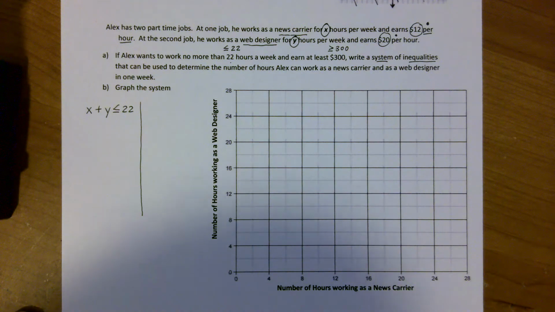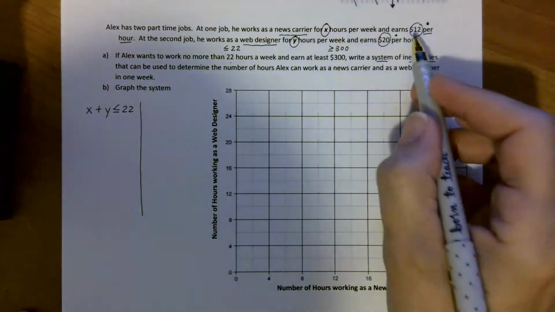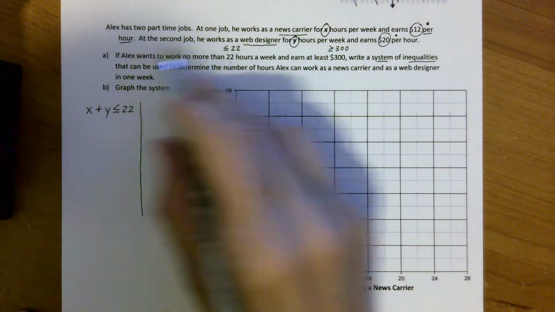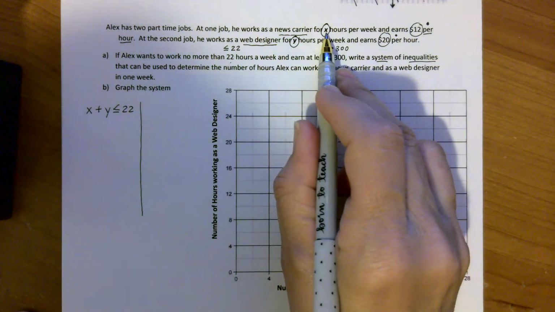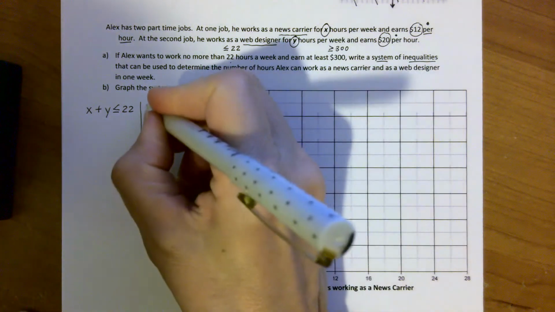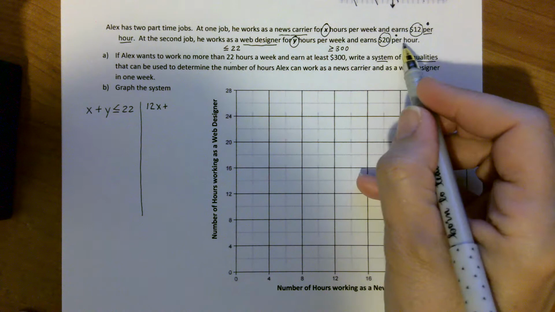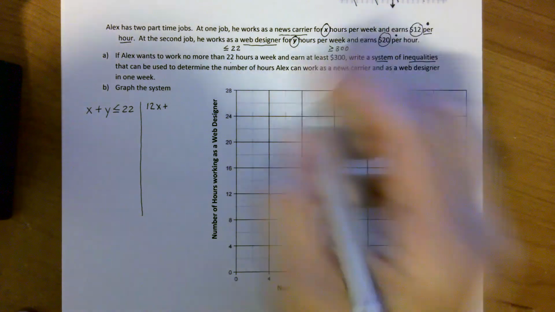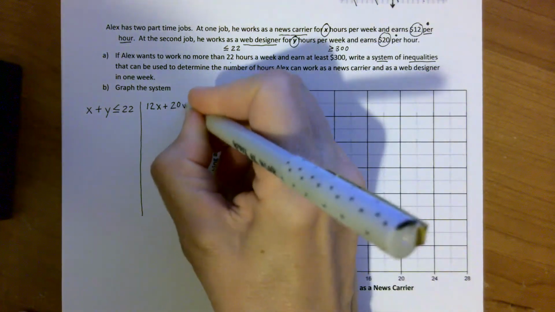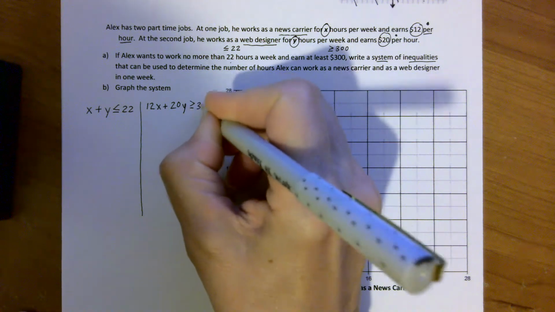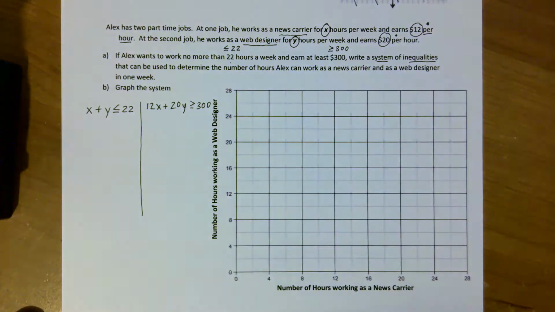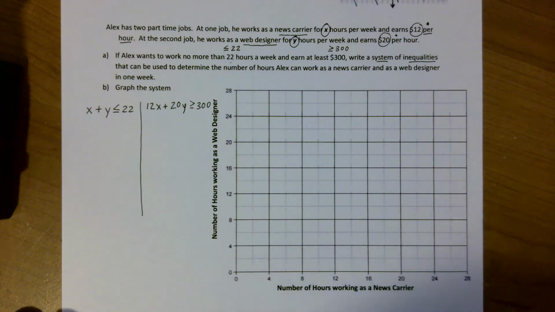The other is how much money he's earning at each job. So $12 per hour, we don't know how many hours as a news carrier, but it is represented by X. So we have 12X plus $20 per hour as a web designer for Y hours, 20Y, that's got to be greater than or equal to 300. So one of the easiest ways to graph a real-life problem like this is to use our intercepts method.